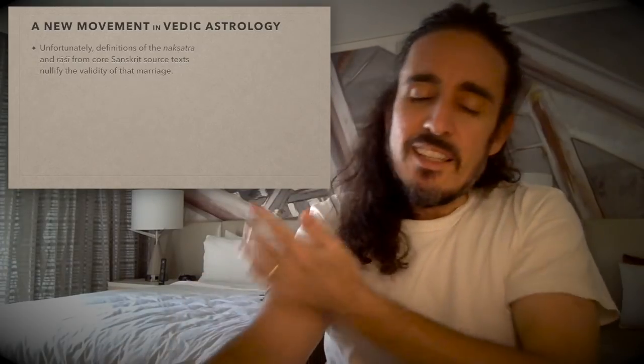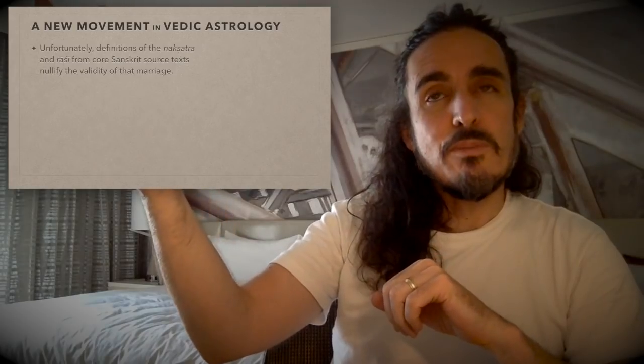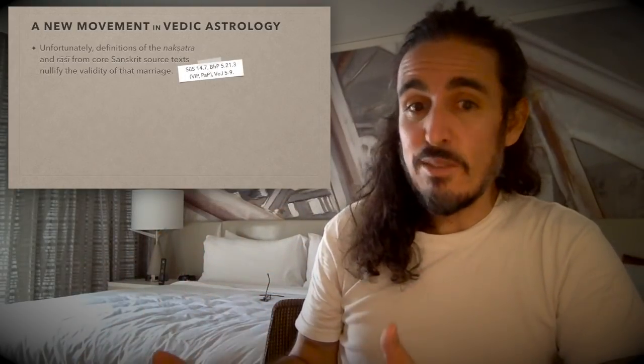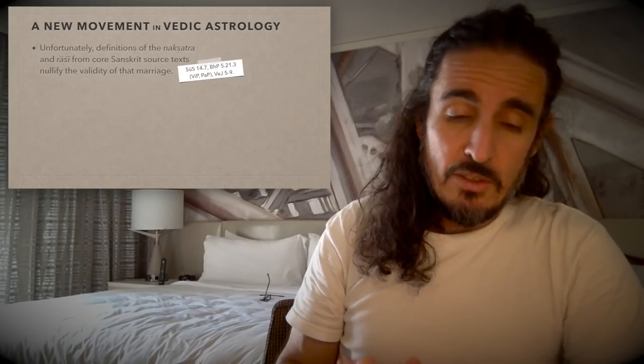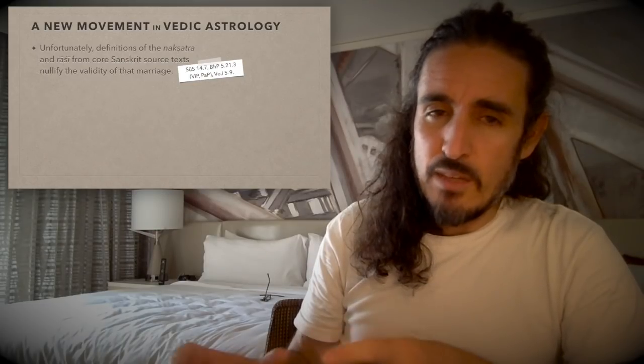It's an illegal marriage. The reason being that the definition of the rashis, which is not just the definition from Ptolemy's books or some Greek book, but the definition from the Sanskrit books like Surya Siddhanta, Bhagavad Purana, Vishnu Purana, Padma Purana, like even in the Vedanga Jyotish, it can easily be extrapolated from that as well.